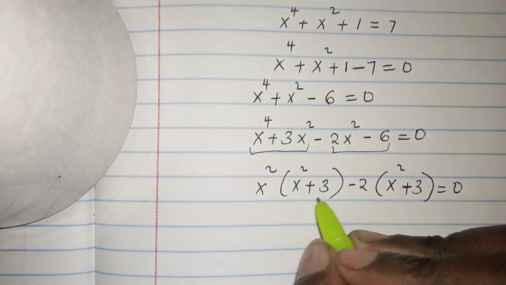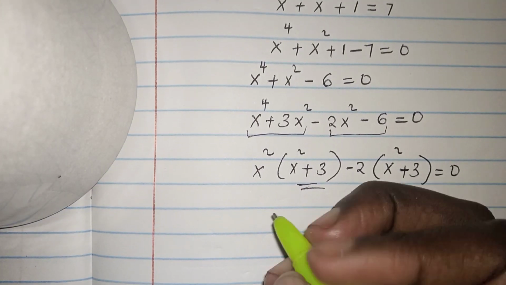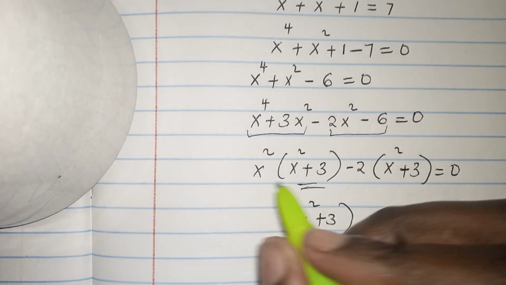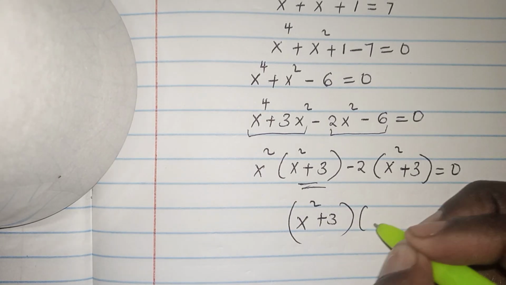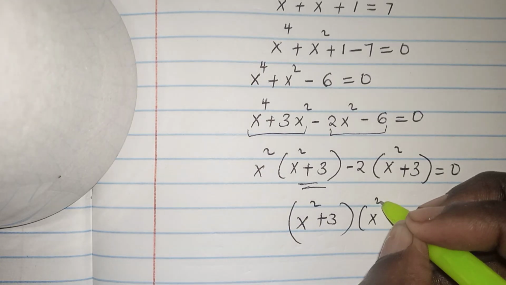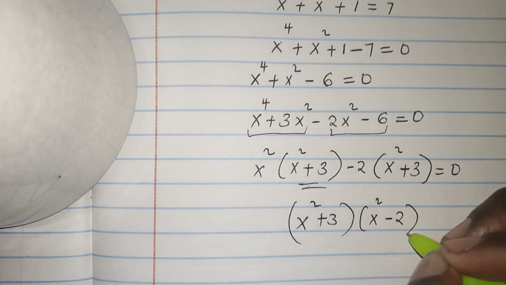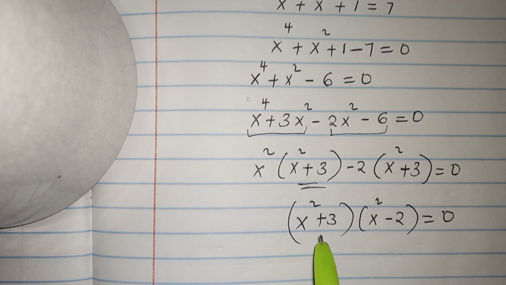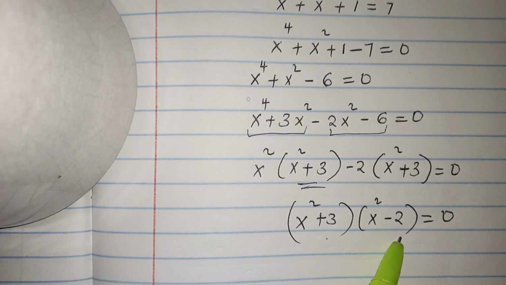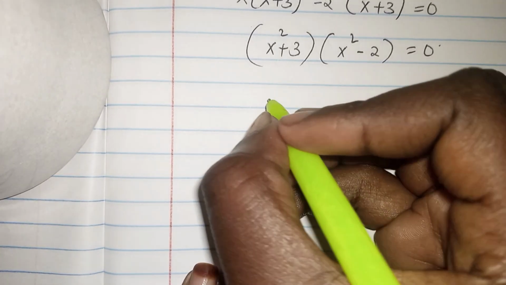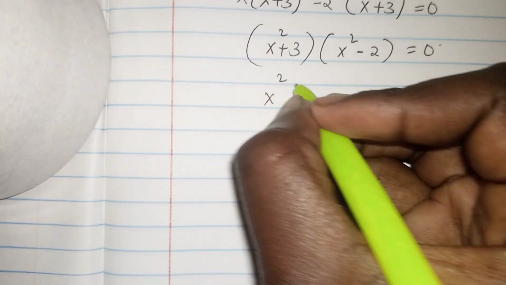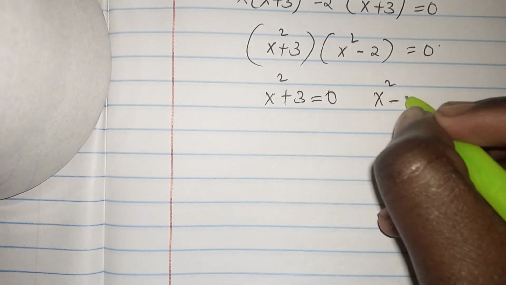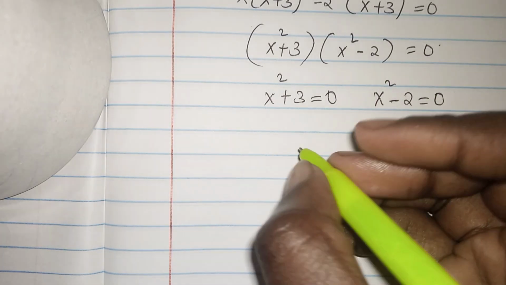So x squared plus 3 is common, we are going to pick 1, (x^2 + 3), then pick what is left outside the bracket. So this is (x^2 - 2) = 0. So we'll have two solutions. We shall equate this with 0 and equate this with 0. x^2 + 3 = 0, and x^2 - 2 = 0.